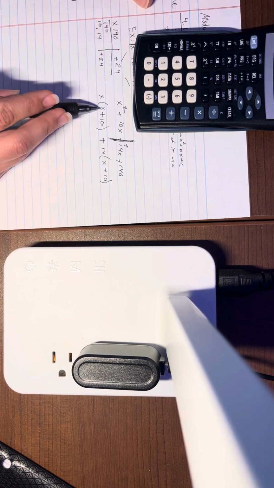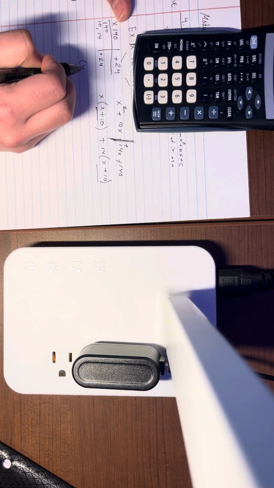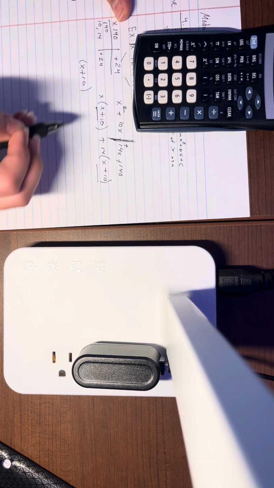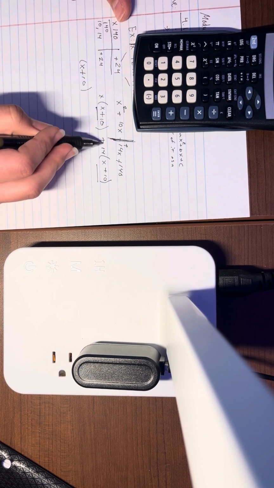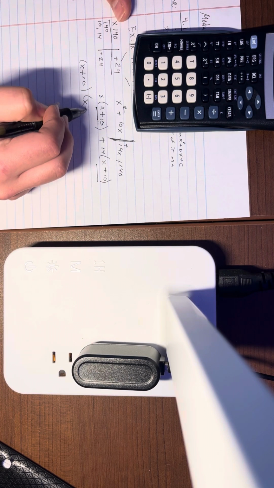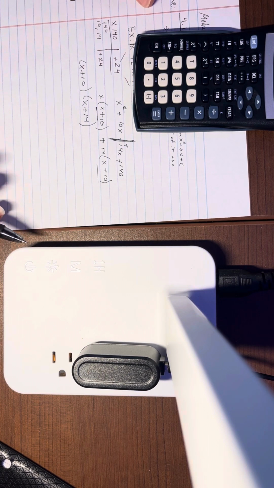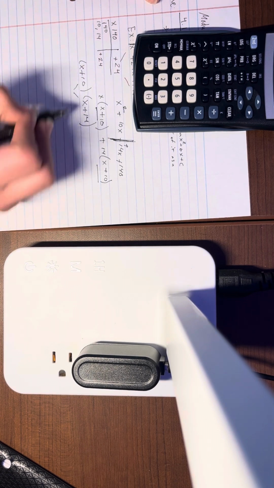So now we have x plus 10 and x plus 10. So we're going to do x plus 10, and then we use this x and the plus 14 as the other set. So now we have these two numbers, and then to get our x's, we're going to set each of these to 0.